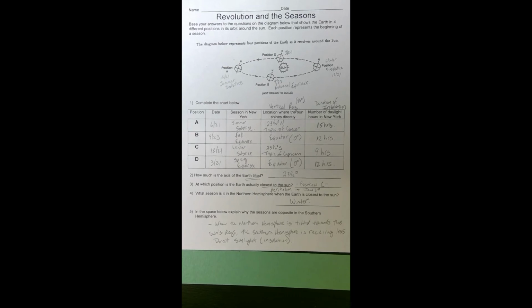All right, so there you have it. Make sure you know this diagram and you can be able to identify each of the seasonal dates from the diagram.